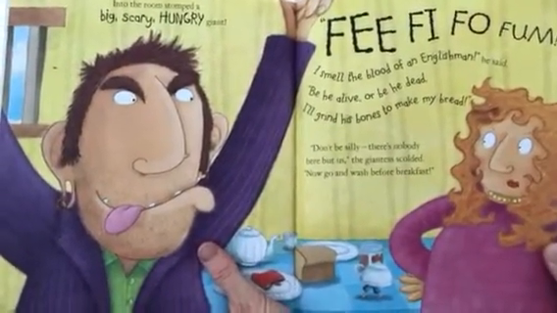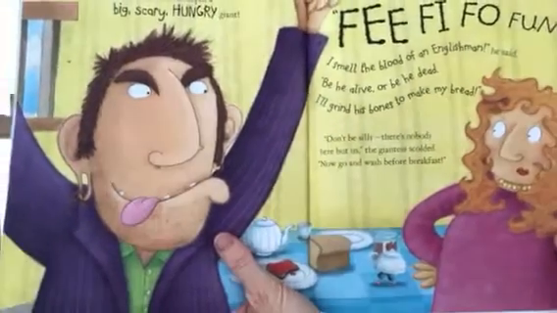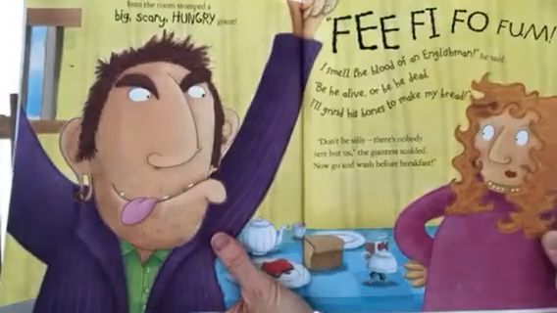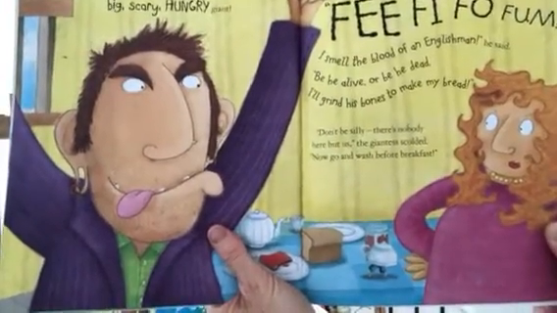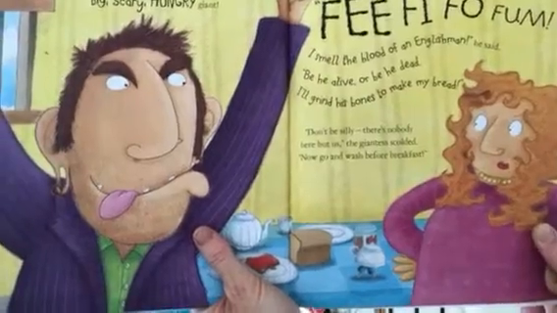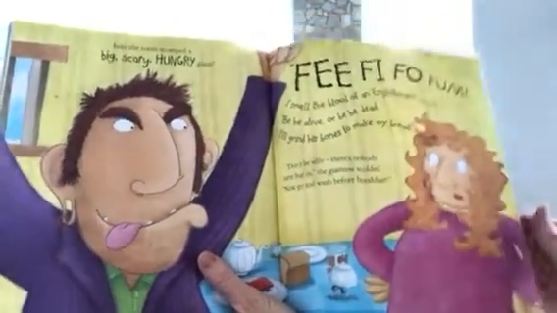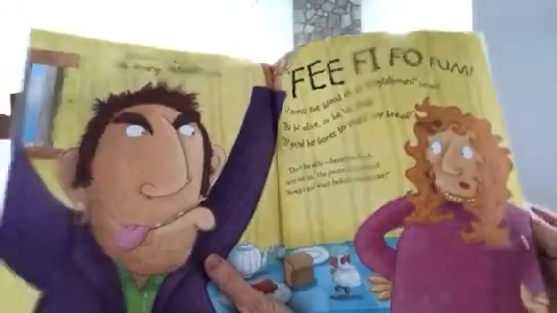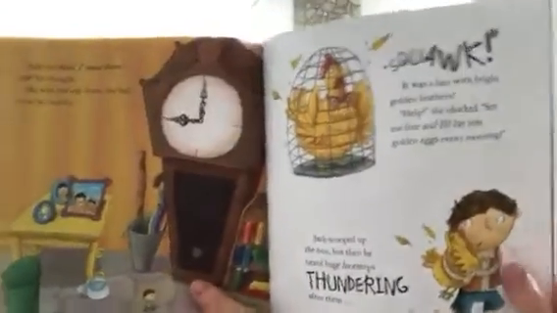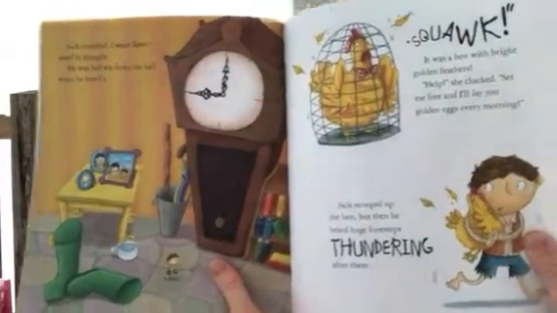"Fee, fi, fo, fum, I smell the blood of an Englishman," he said. "Be he alive or be he dead, I'll grind his bones to make my bread." "Don't be silly. There's nobody here but us," the giantess scolded. "Now go and wash before breakfast." Jack trembled. "I must leave now," he thought.